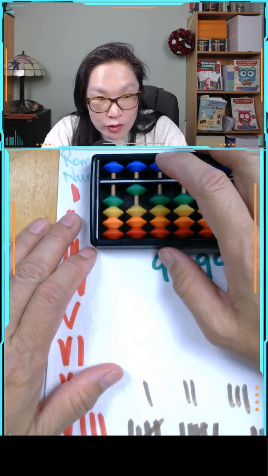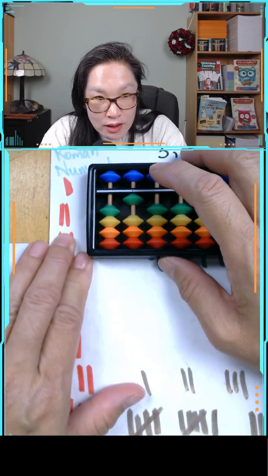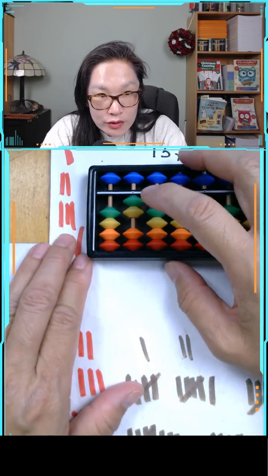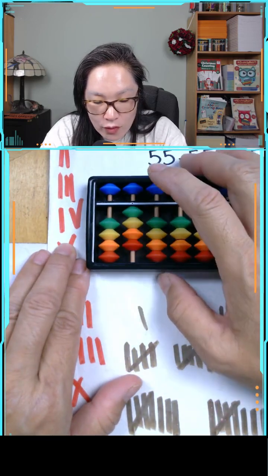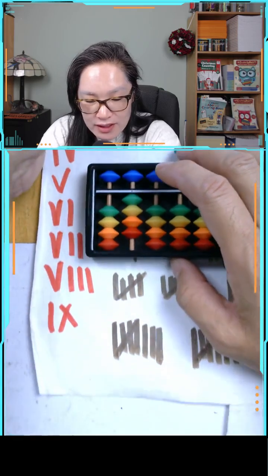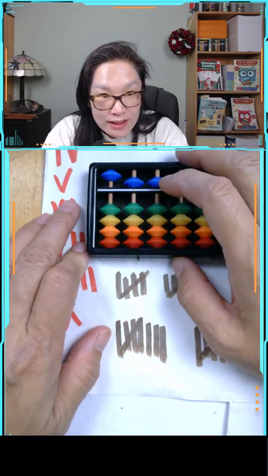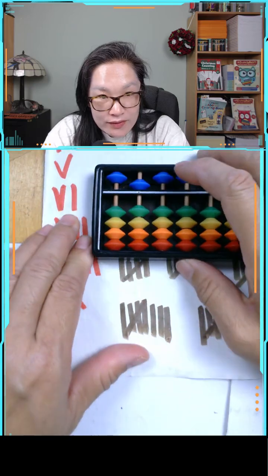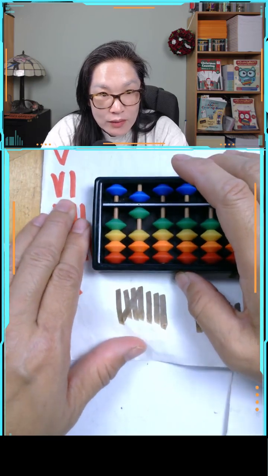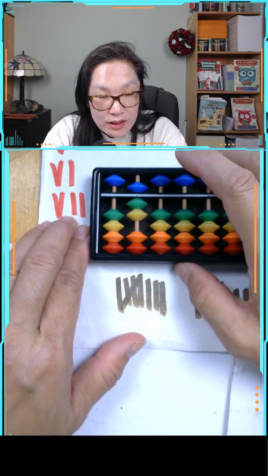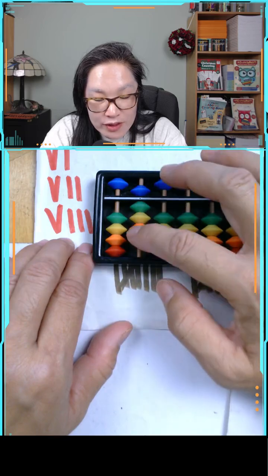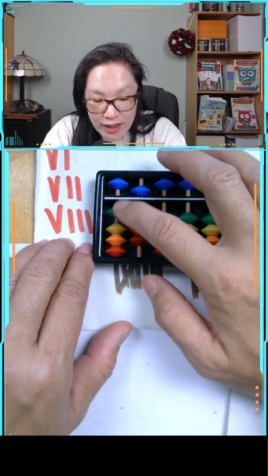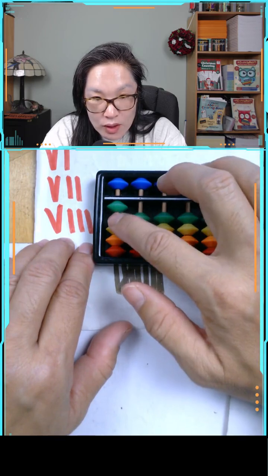I can do Roman numerals. 1, I could do 2, I could do 3, I could do 4. 4 is 1, 2, 3, 4, and then 5. 5 is the top bead like that. That's what 5 looks like. We have 6. 5 plus 1 is 6. We have 7. 5 plus 2 is 7. We have 8. 5 plus 3 is 8. And then 9. 5 plus 4 is 9. And then we have 10. 10 is a 1 and a 0.